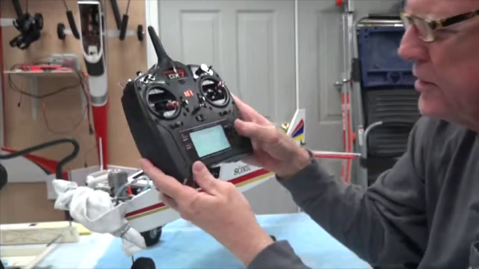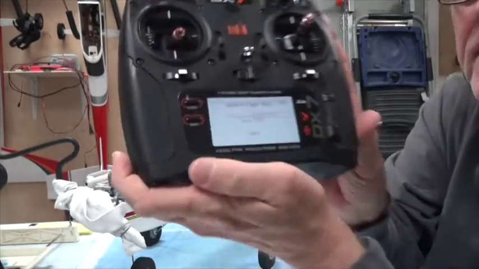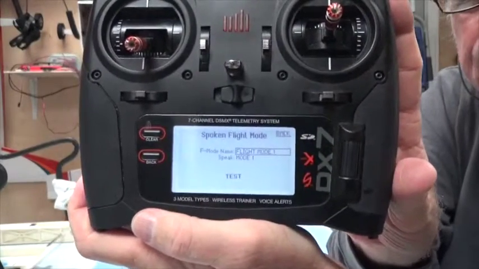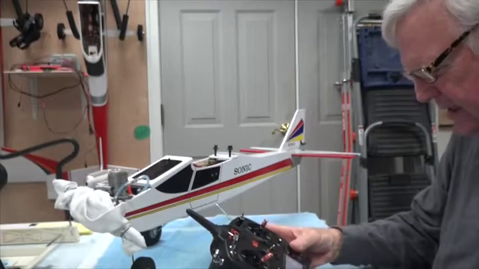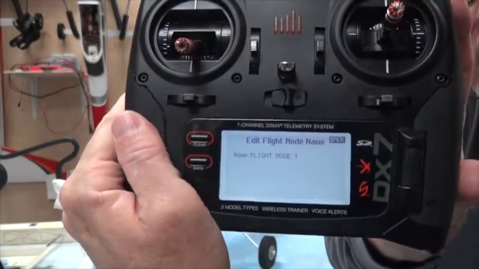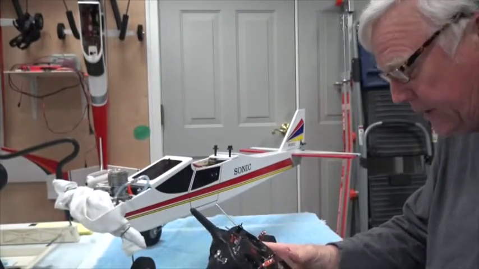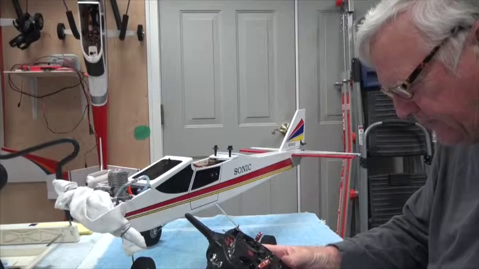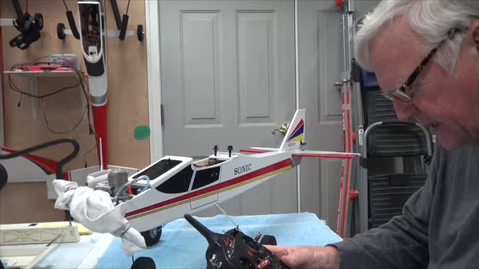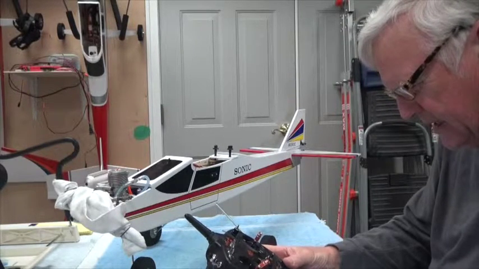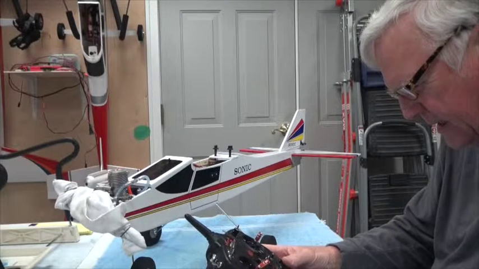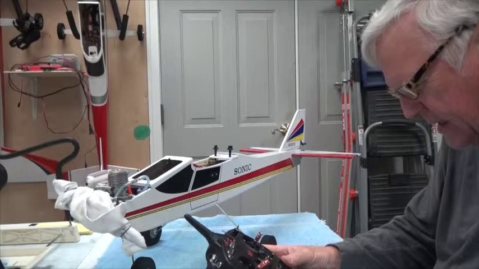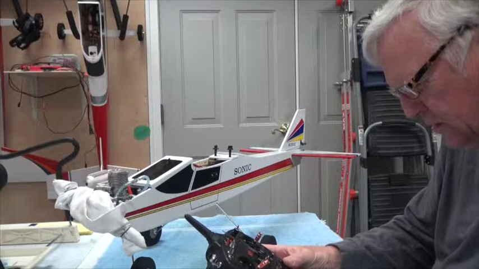So what I'm going to do is come down here, and where it says flight mode 1, I'm going to change that by coming in here, and I can change what it says on the screen. I'm going to make it say low.